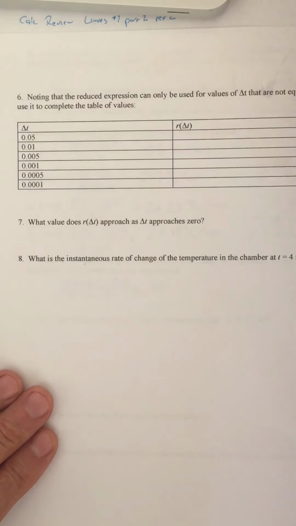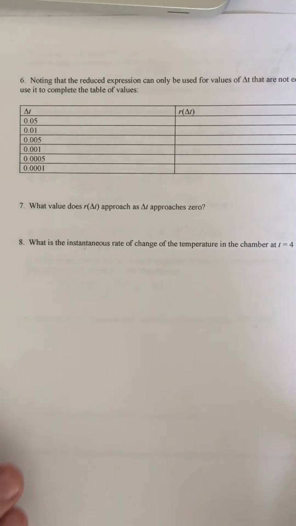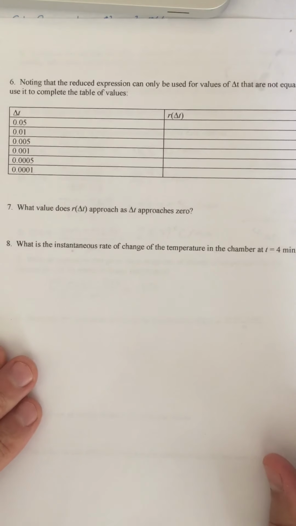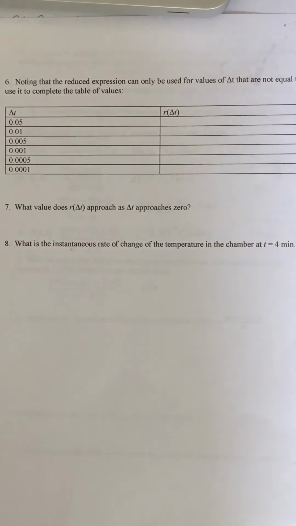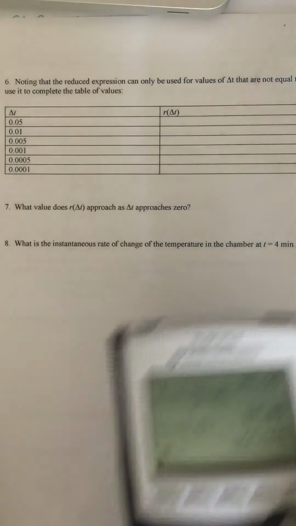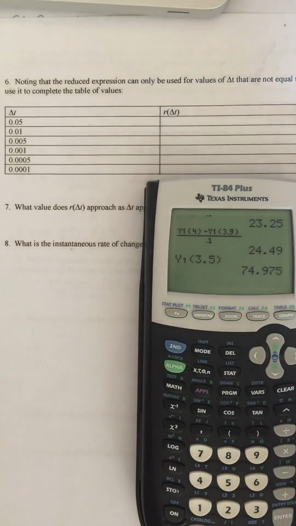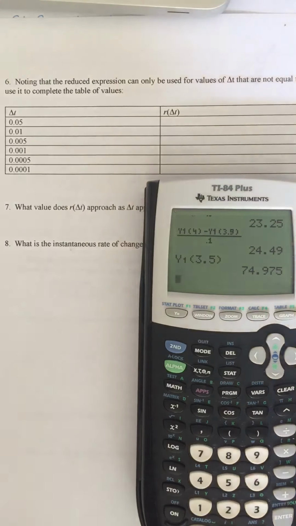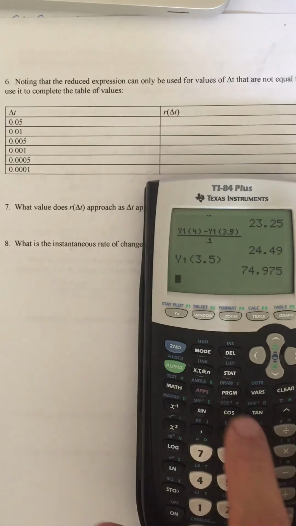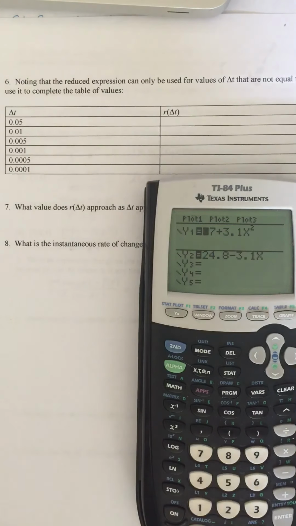So fortunately in part 6, none of the delta t's are 0. And in fact, that's exactly how it works: we use delta t's that are not quite 0, and because they're not 0, we can use the reduced expression, and we can analyze what the trend is as they get closer and closer to 0. And how close can we get to 0? Infinitely close. All right, so what I did was in my y window, I put the reduced expression in y2.